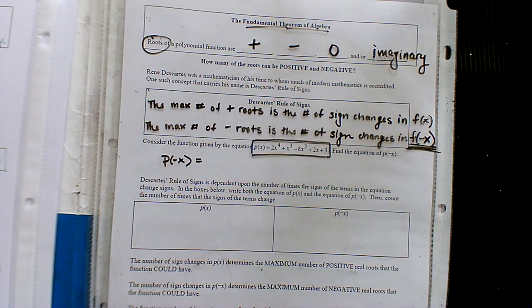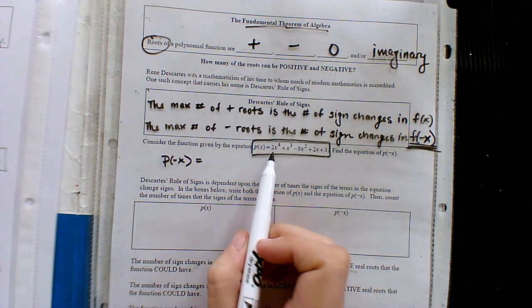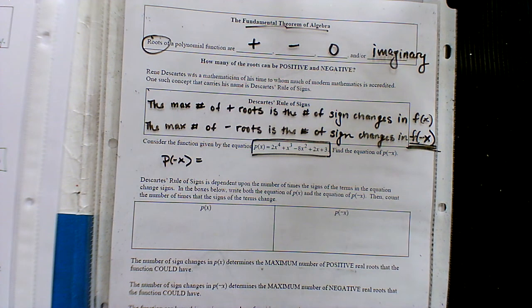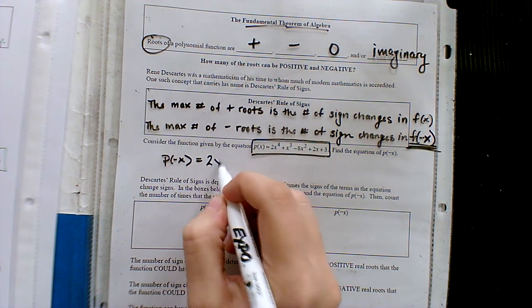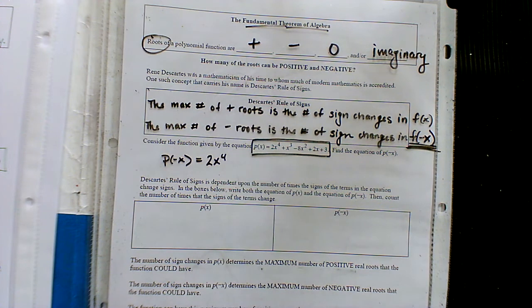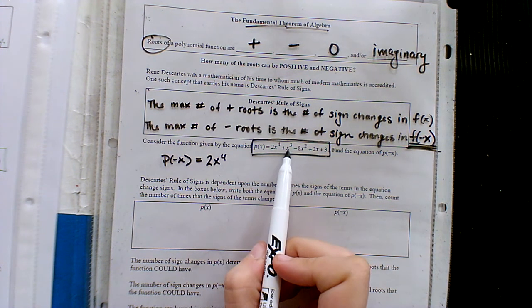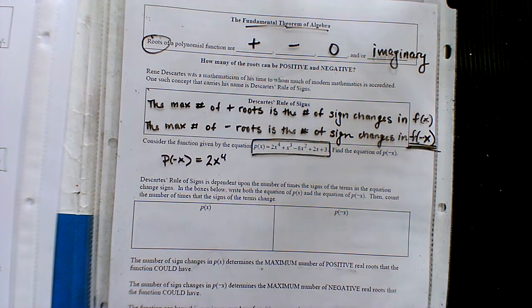Yeah? It would be positive, meaning this term is going to stay the same. Okay, positive means it's just going to stay the way it is. What if you were to plug a negative x into an x to the third? Negative, because you have an odd number of negatives.